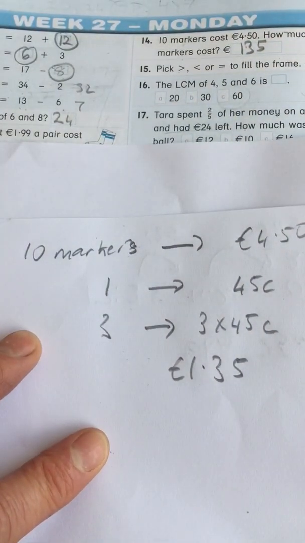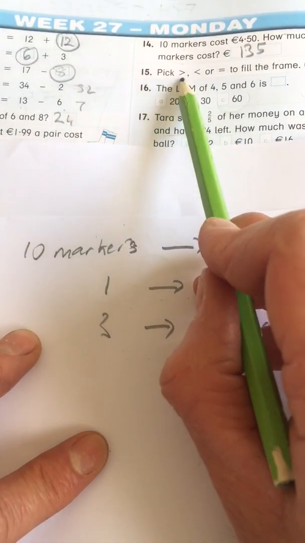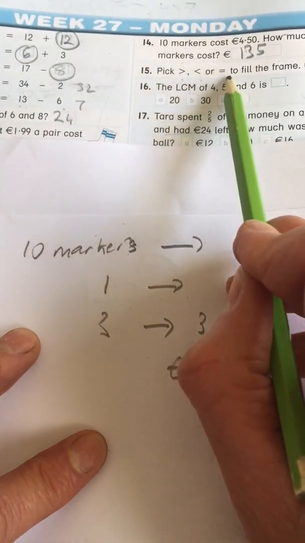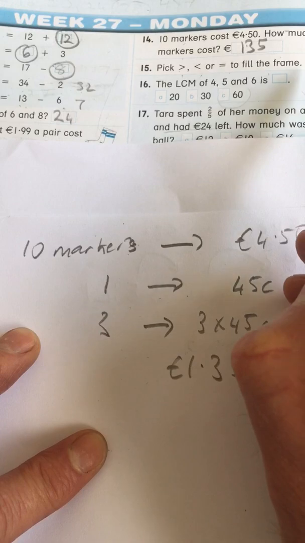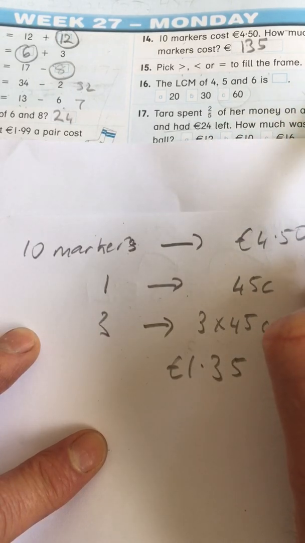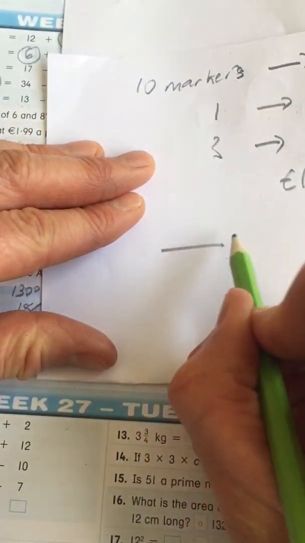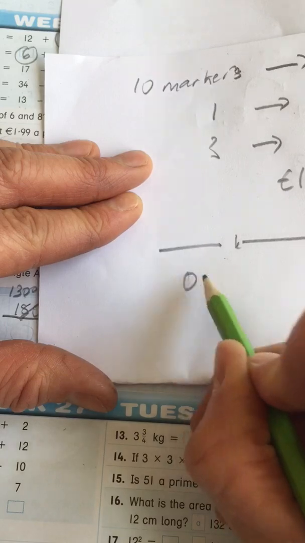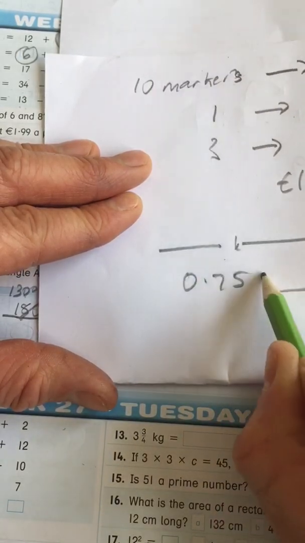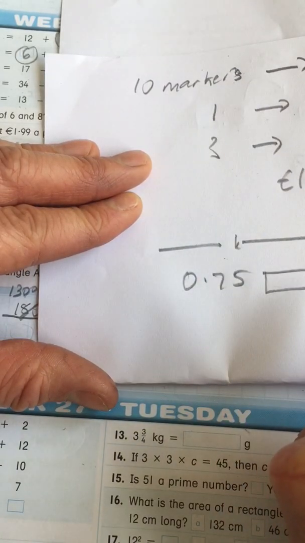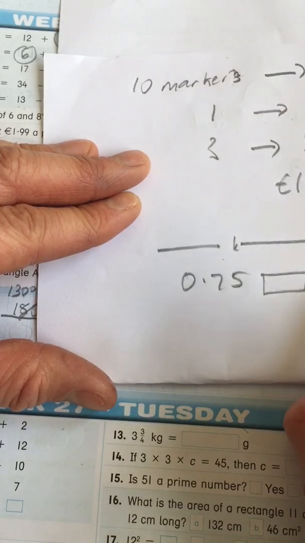Okay, pick the signs greater than, less than, or equal to fill the frame. 0.75, some operation, 5/8. Sorry, now I'll explain that one again. So we've got 0.75, and we have to put in greater than, less than, or equal to, and 5/8.